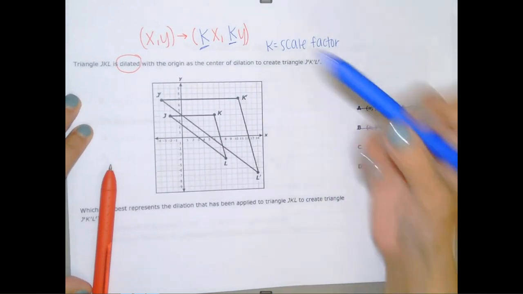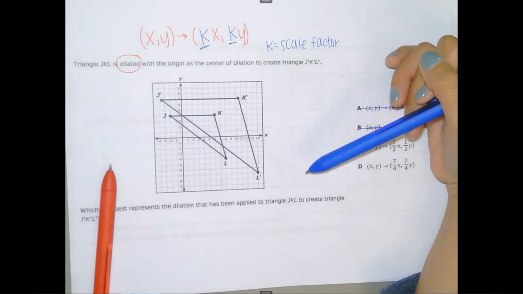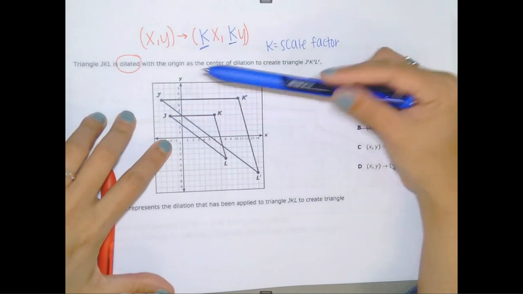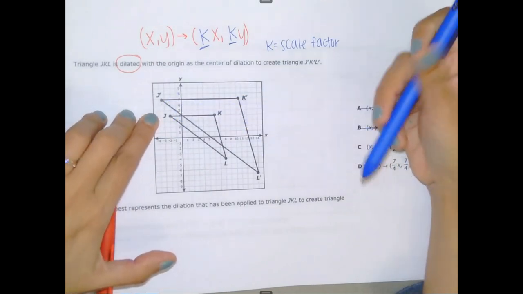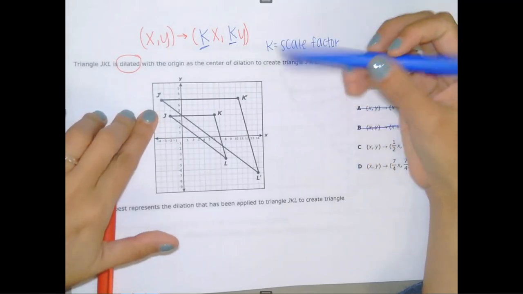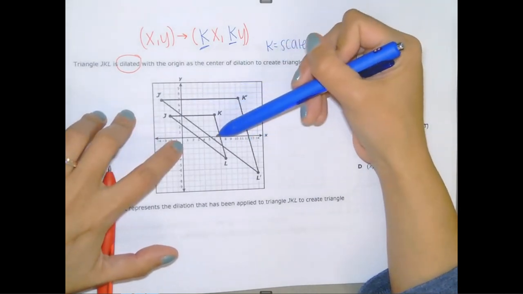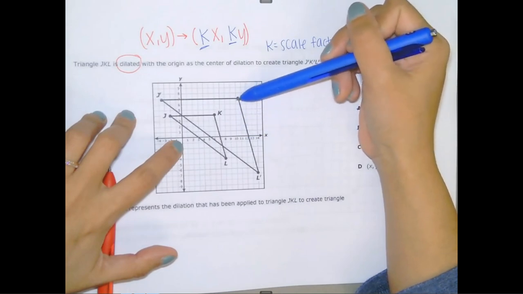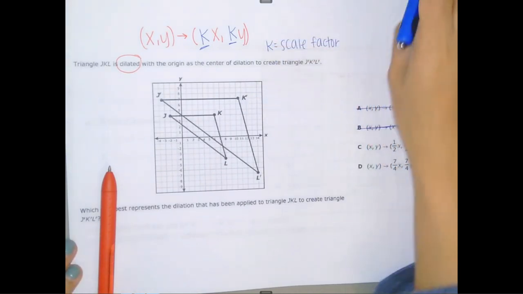So what I'm going to need to do is pick one of these coordinates and find our scale factor. Now, when I look at J, it is at -2, 4, but J prime is kind of in the middle. So I don't want to use J because I would be taking a guess at the location for J prime. So I'm going to go to K. K is at 6, 4, but K prime is also in the middle between 10 and 11.